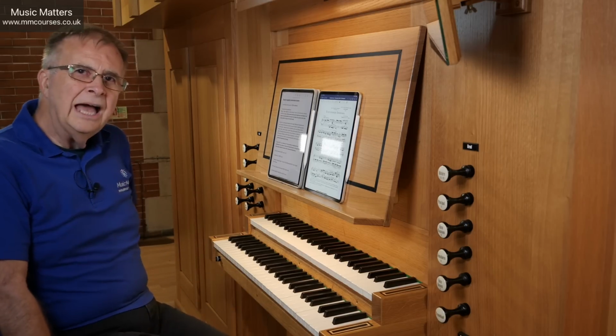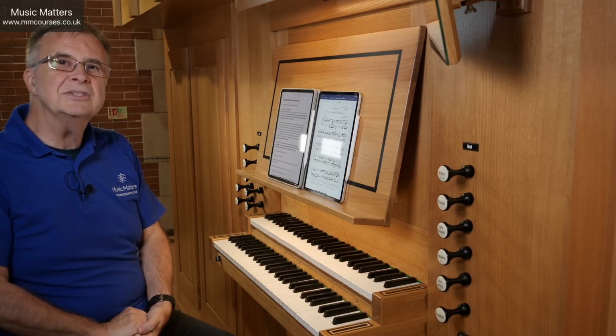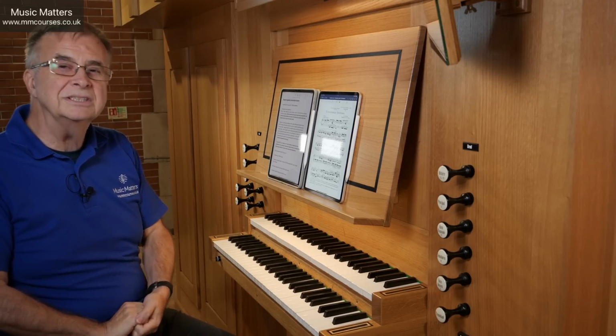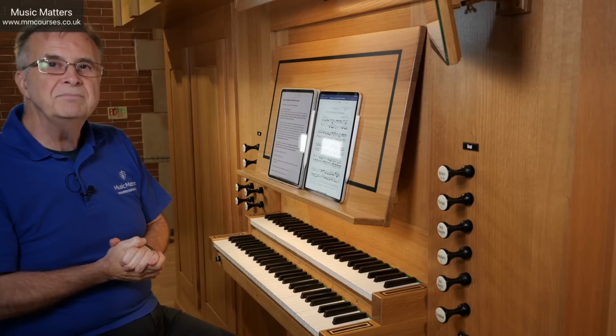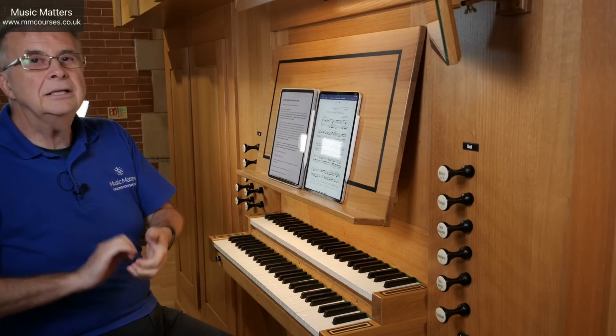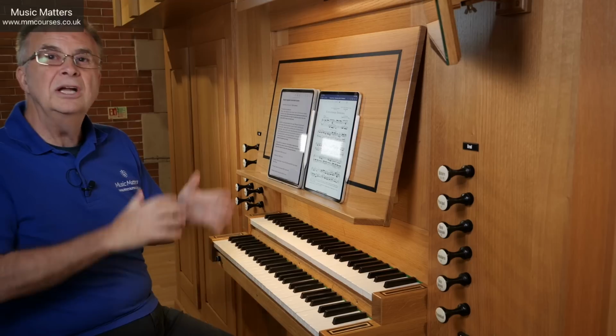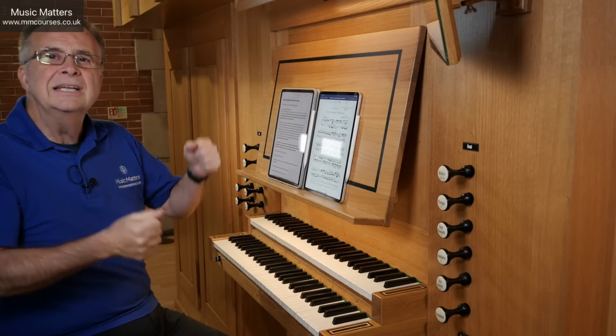Now, we have a number of different families of stops to think about, so let me just talk about that for a moment. Basically, you've got stops that are called flutes. So anything that's called flute, there's a big clue, is probably something to do with a flute stop. Or it might be called a piccolo, something like that.